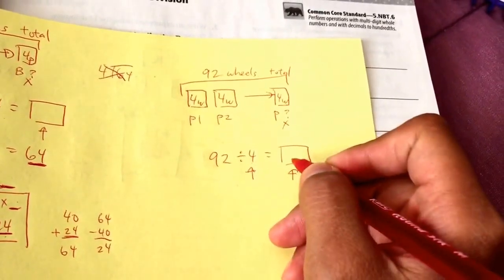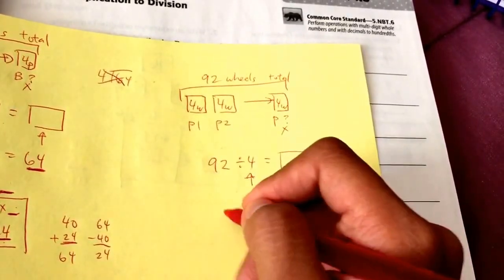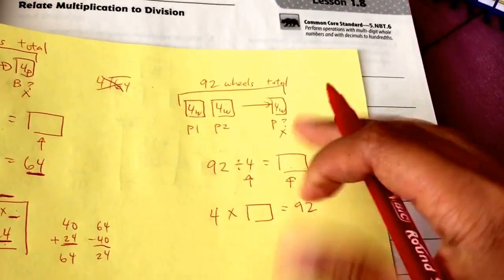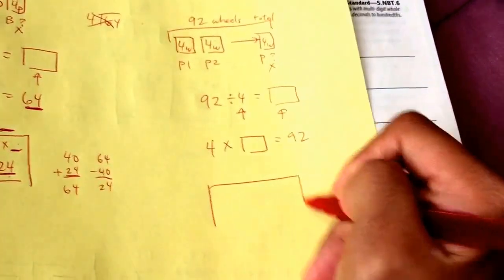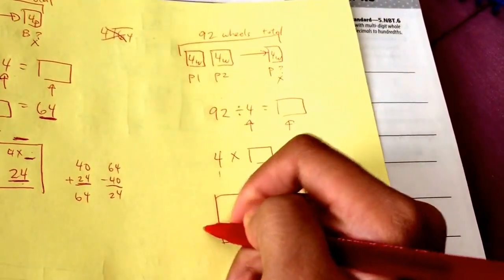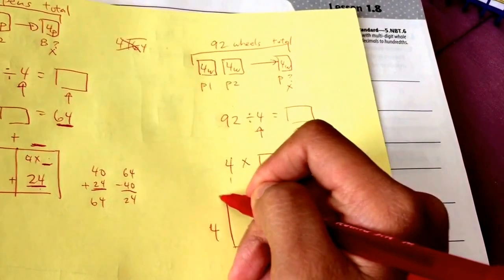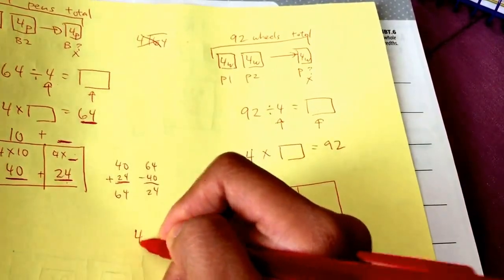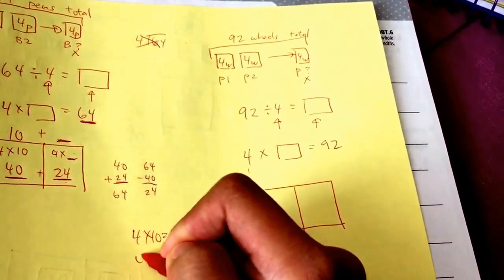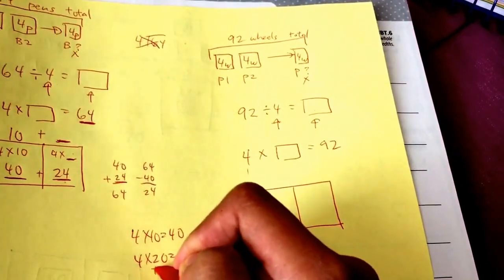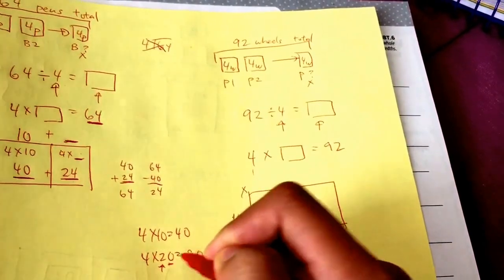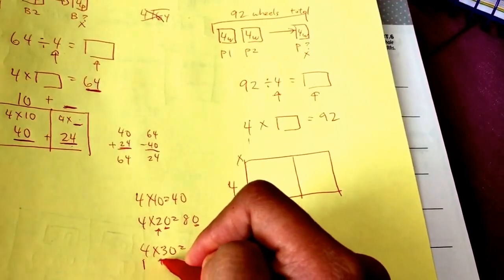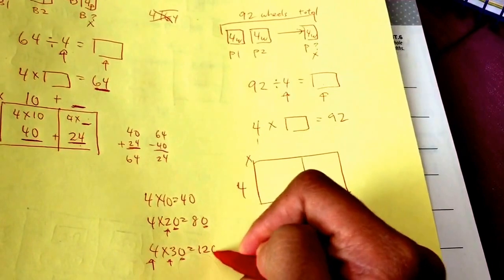Dividend, divisor. Our divisor multiplied by our quotient will give us our dividend. So the 4 times the thing we were trying to find out will equal 92. When we put it into the distributive box to help us, we're going to put the 4 on the side here. And we're going to multiply by a multiple of 10. And so let's try 4 times 10, and we'll see 40. 4 times 2 is 8, with a 0, so 4 times 20 is 80. Let's do one more. 4 times 30. 4 times 3 is 12, plus a 0 is 120.